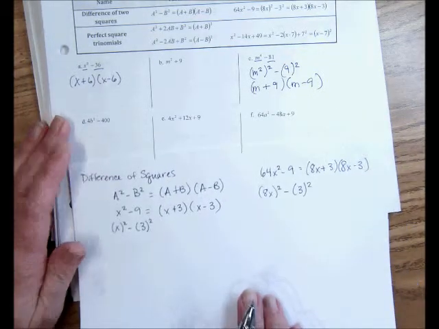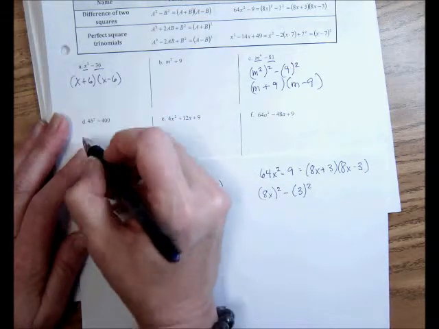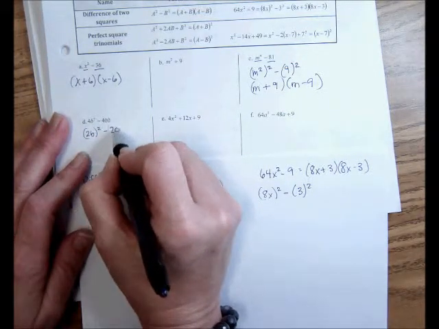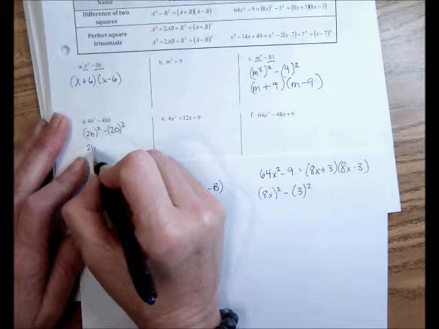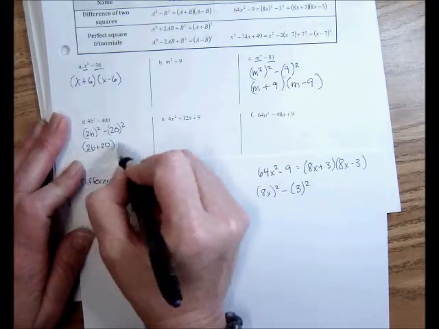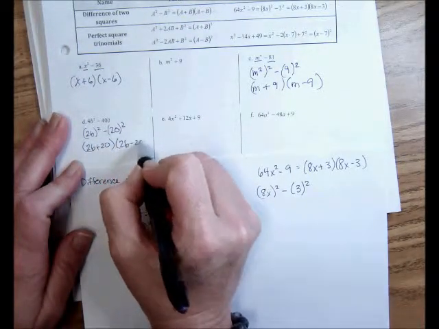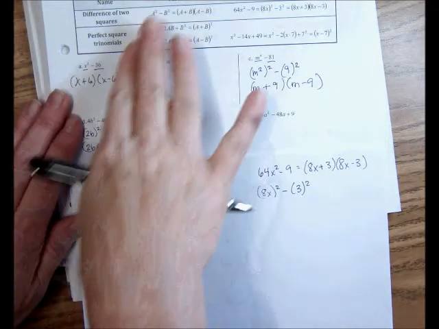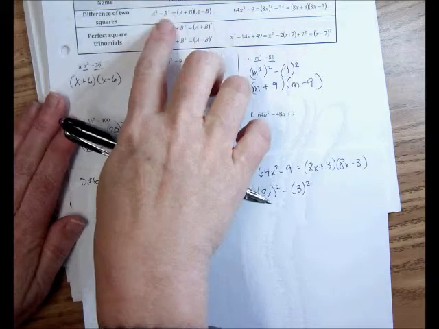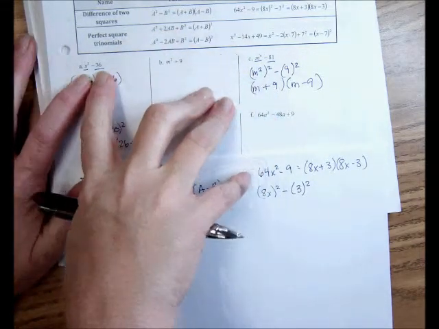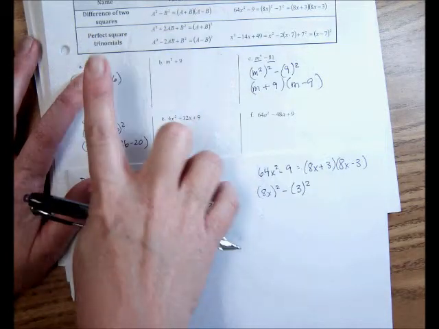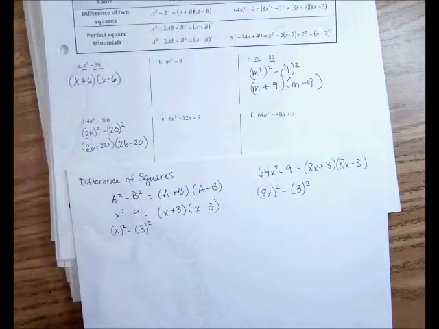Moving along, you can see that D is the same situation. It would be 2b squared minus 20 squared, so it would be 2b plus 20 times 2b minus 20. It just takes practice to see whether there is a difference of perfect squares. I look at my two terms and ask, is x squared a perfect square? Is 36 a perfect square? And then you go from there.